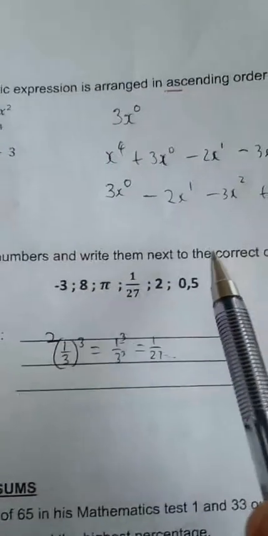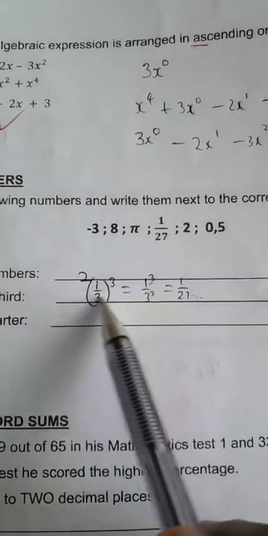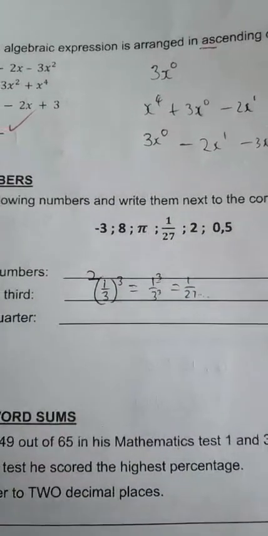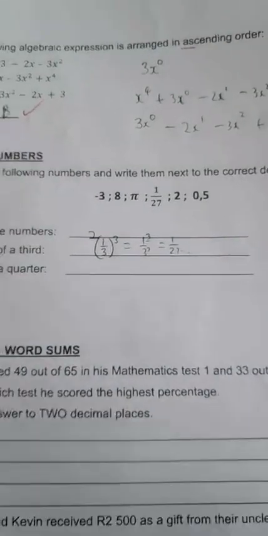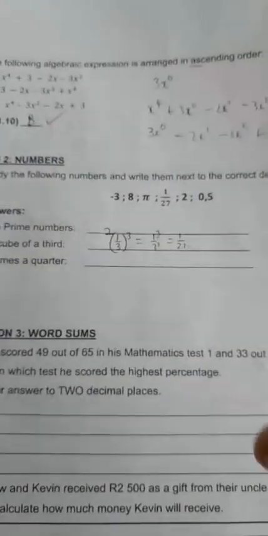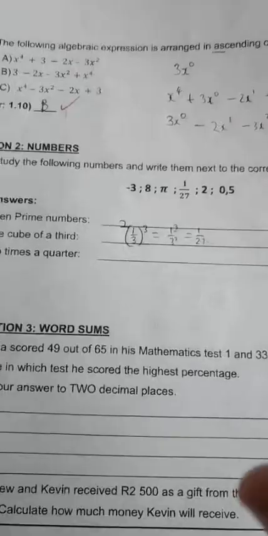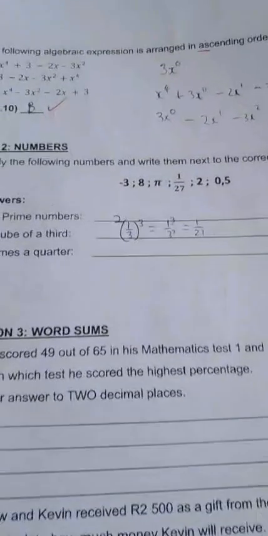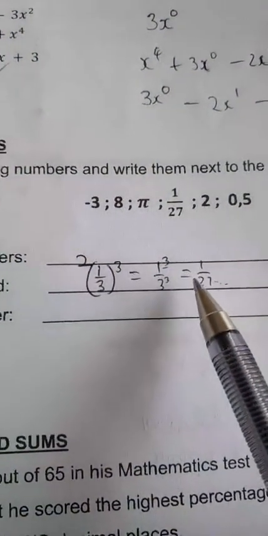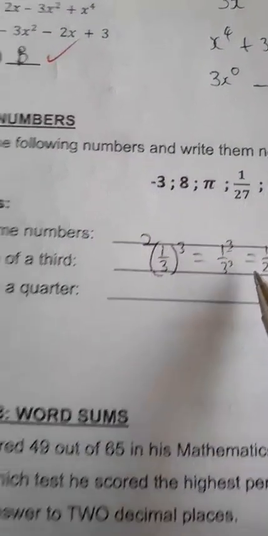Because here they're saying study the following numbers and write them next to the correct description. So this is something I would do as rough work on the side. Hence I'm saying, if you are given a paper and the paper is the place where you write your answers, please ask the examiner for a rough paper, so that you can explore some of your options before you write your answers, okay? So you would obviously write 1 over 27, okay?